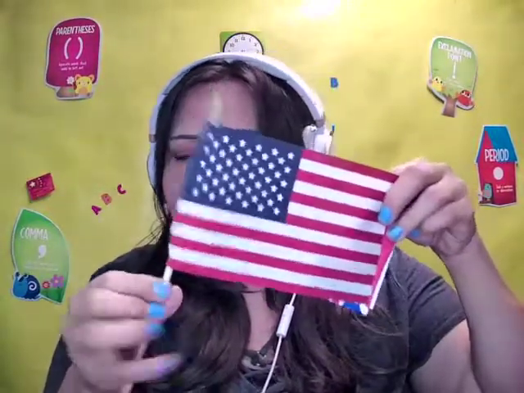We're also going to be talking about flags. So I'm going to show my U.S. flag that I have here, and I had drawn the British, the U.S., and the Chinese flag so that we can discuss them. The focus, remember, is on the lesson. These are just to help you out.